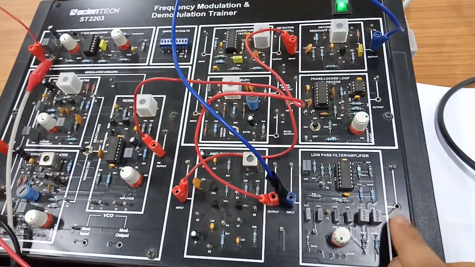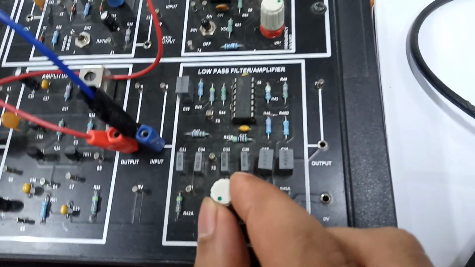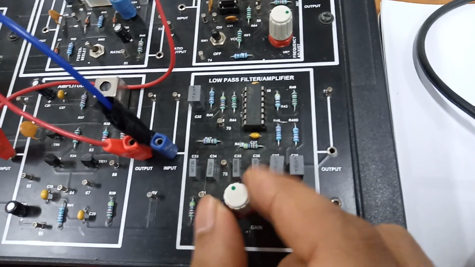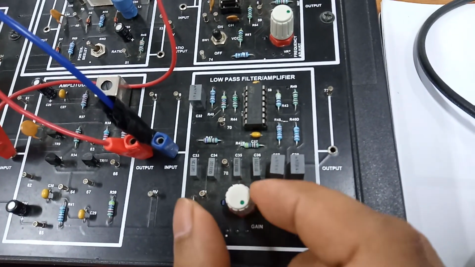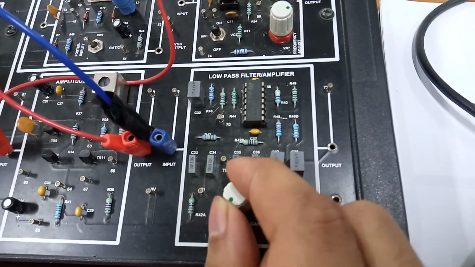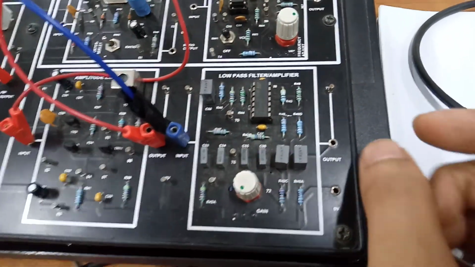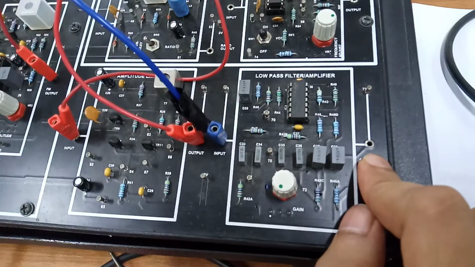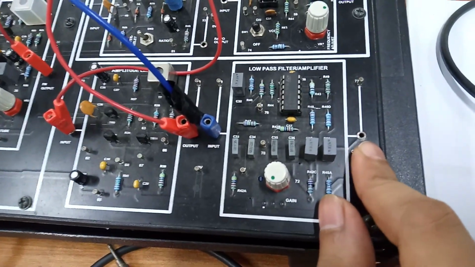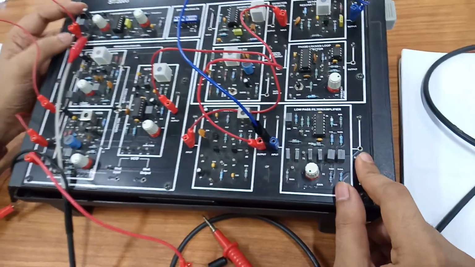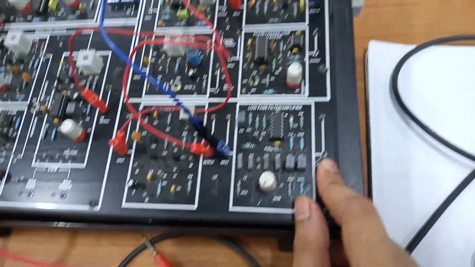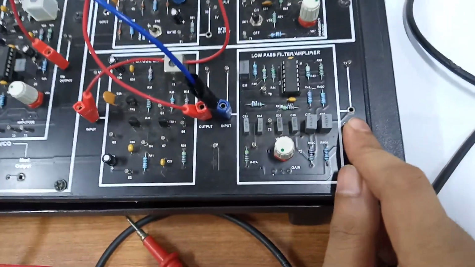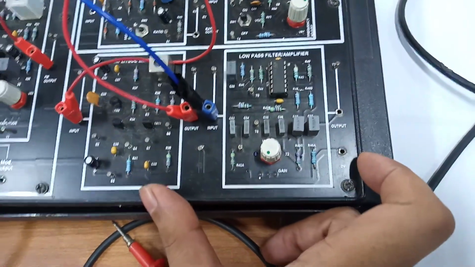Now this output we are getting after the low pass filter. There is an amplifier used here. The gain is adjustable. If I move it rightwards, I can change the gain of the received signal. Here we are getting the demodulated output. So this output must be similar, containing the same information that was contained in the message signal. So we are going to get the same audio signal here also. The audio signal, the message signal that we sent, we are going to retrieve that particular signal. So we have performed the demodulation.